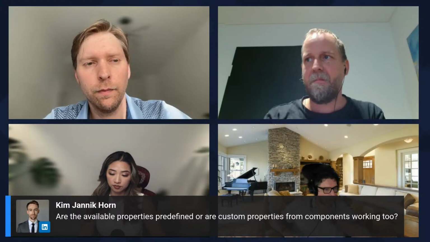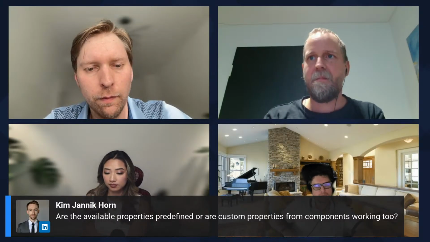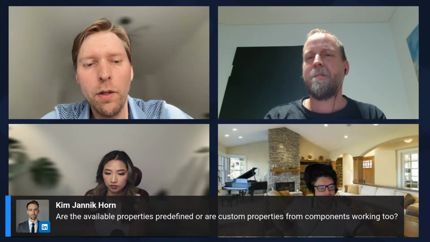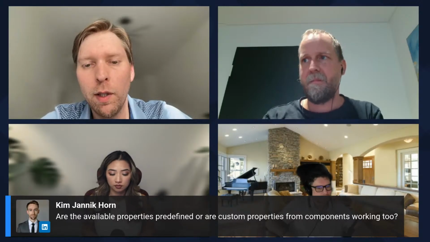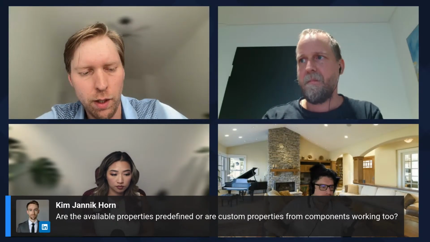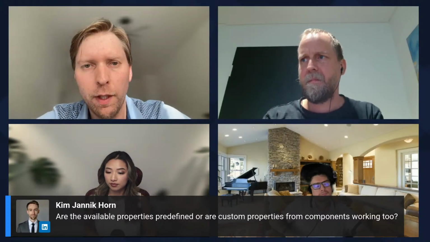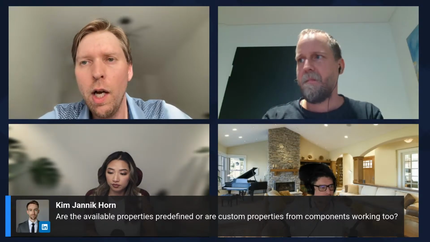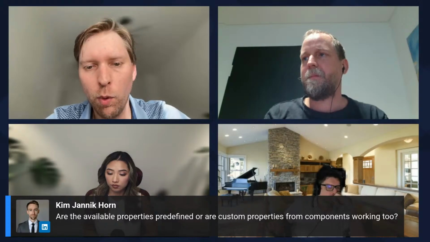Another one from Kim. Are there available properties predefined, or are custom properties from components working too? Yeah, there are some predefined custom properties in the plugin for the labels, buttons, and I would say some drop down or something like that. But in the next version, you will be able to see all properties or custom properties.